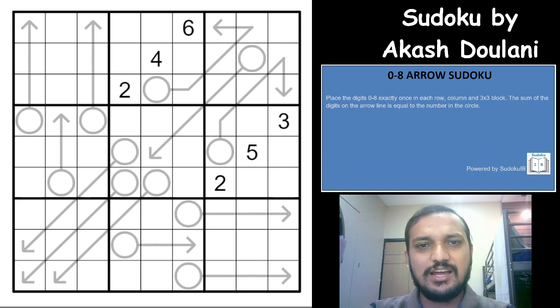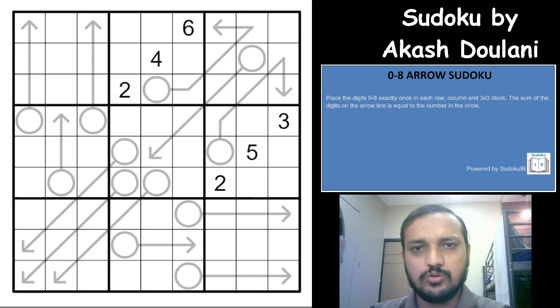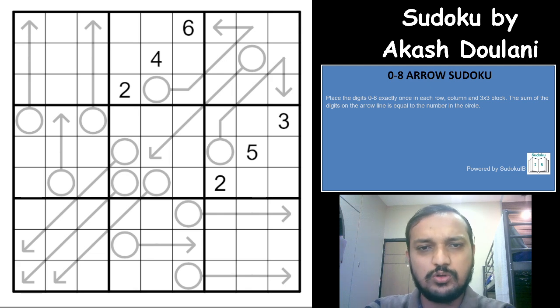Ashish here, and today I'll be covering a Sudoku variant called Arrow Sudoku on our channel. There is a slight change in the rule on this particular Arrow Sudoku: instead of numbers 1 to 9, we'll be using numbers from 0 to 8. So this is called 0 to 8 Arrow Sudoku.